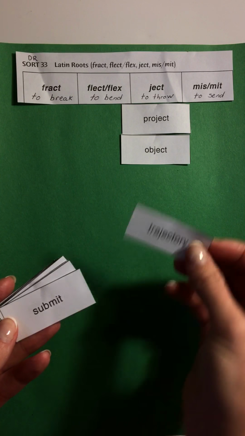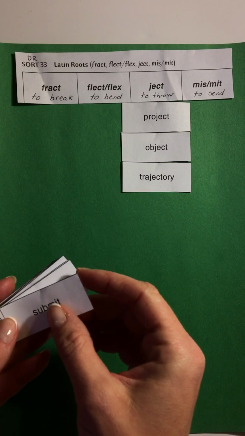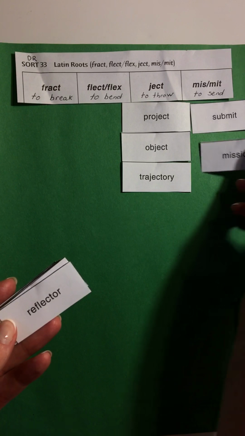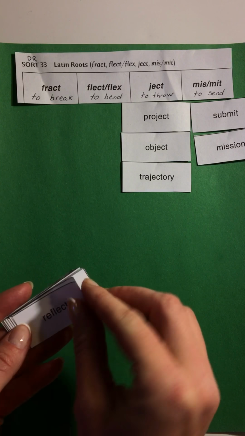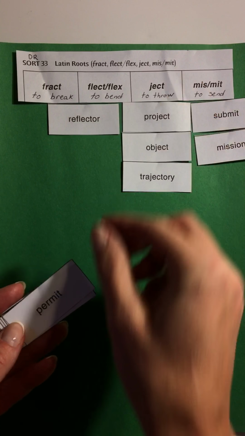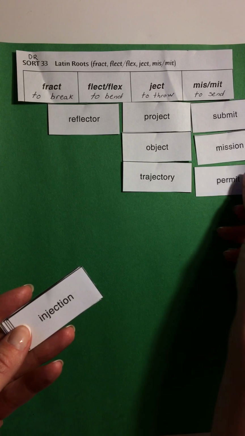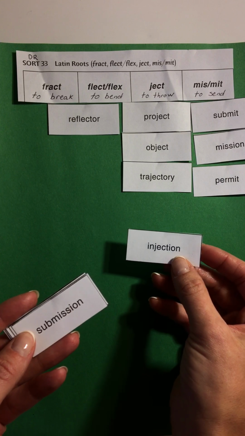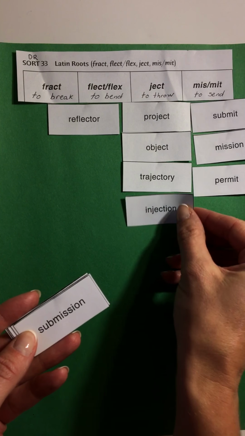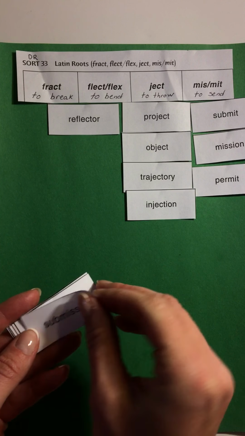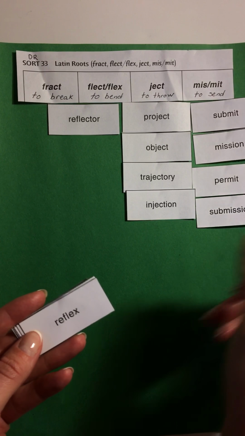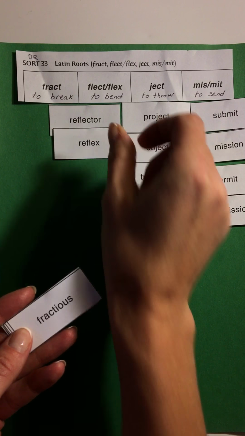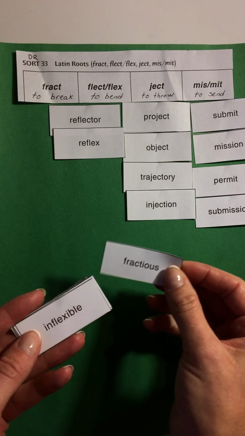Trajectory, submit, mission, reflector, permit, or permit, injection, submission, reflex, fractious.